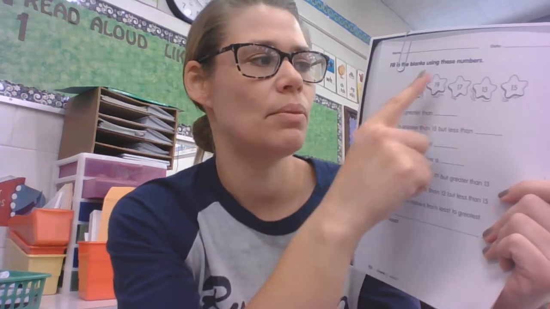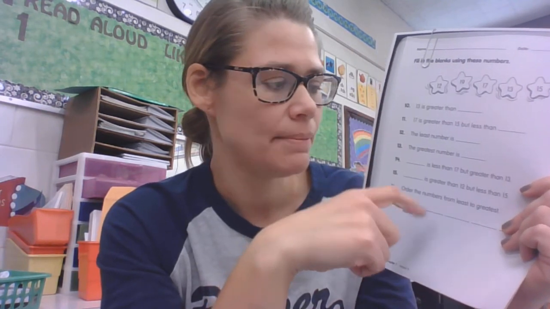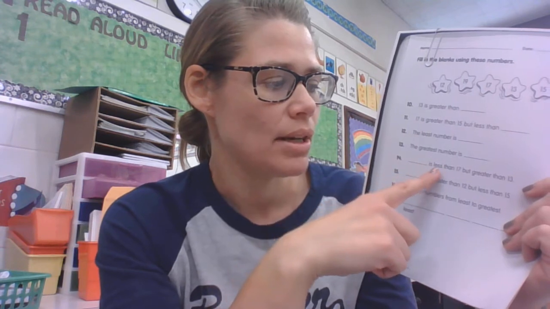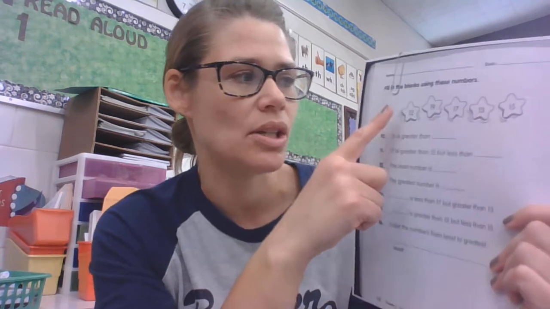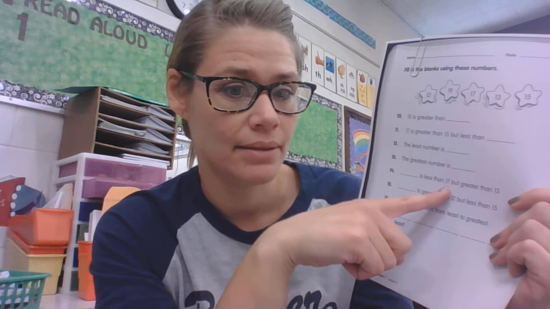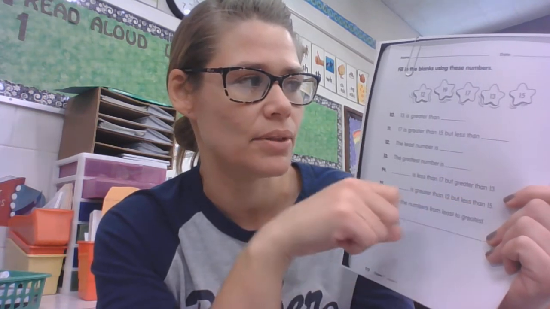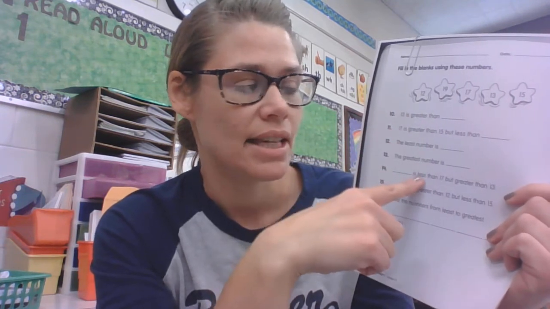And then number 13 says the greatest number is, which one of these is the greatest number? Write the answer right there. Okay, number 14. What number is less than 17 but greater than 13? So what number up here is less than 17 but greater than 13? So one more time, we're looking for a number up here in the stars that is less than 17, greater than 13. Write that number right there.